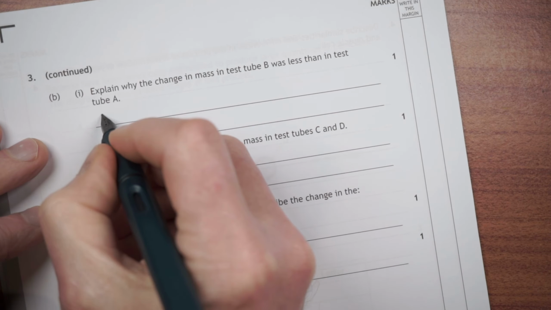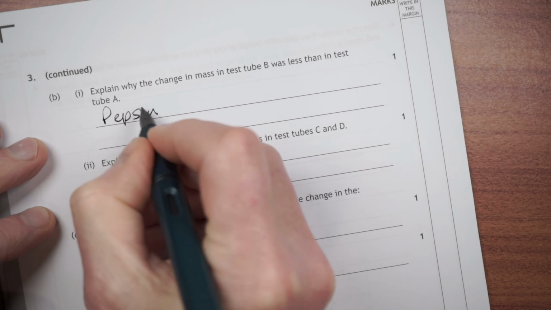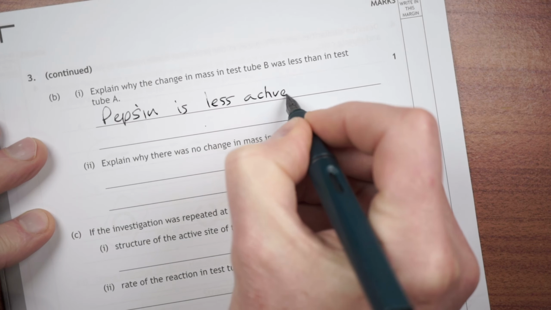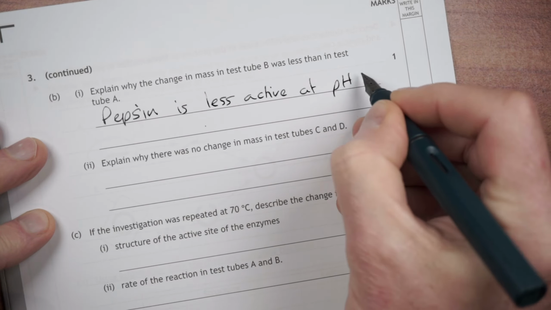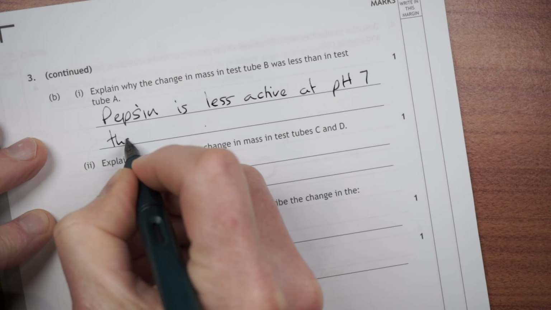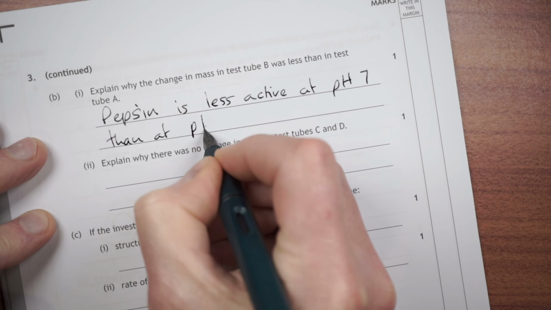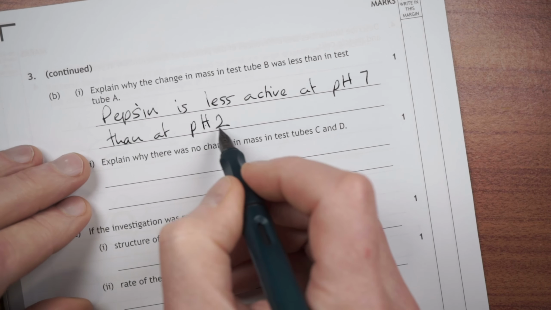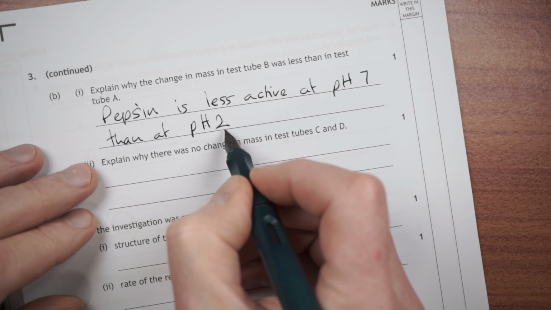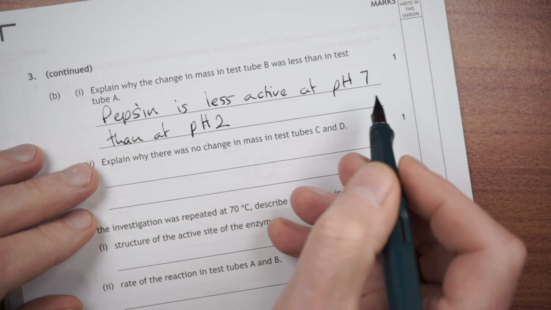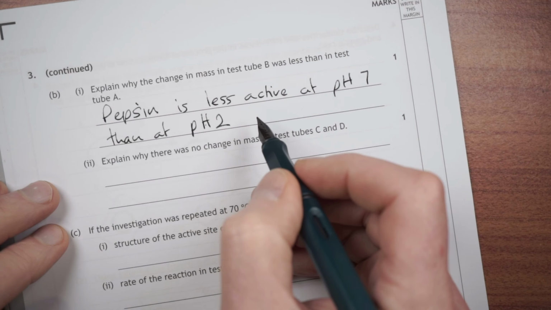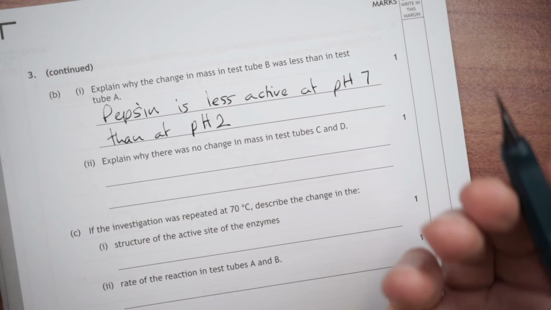So what we're going to say is that pepsin, or you could say the enzyme, but pepsin is less active at pH 7 than at pH 2. Have we answered the question? I mean, pH 2 might be the optimum, but you're pushing your luck to say that from just 2 pHs. So you're definitely just saying that it's less active at pH 7 than at pH 2. Therefore, we get a greater change in mass.